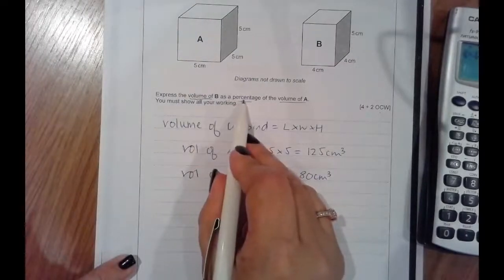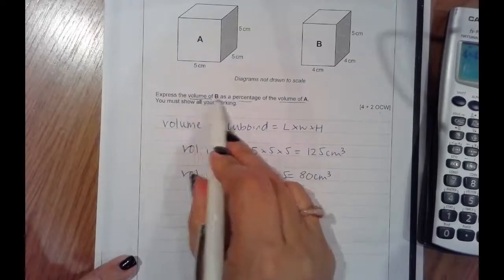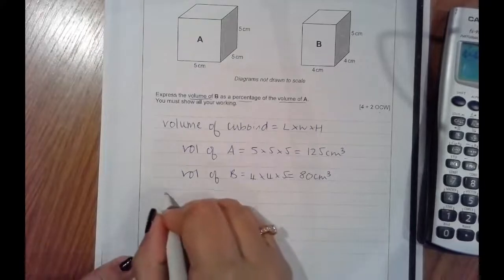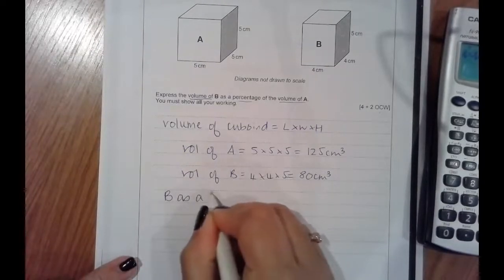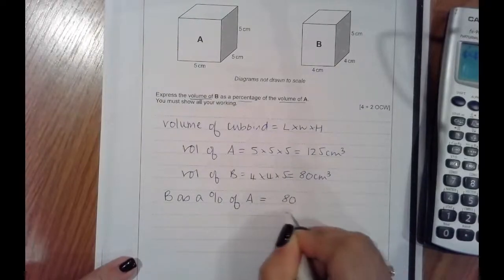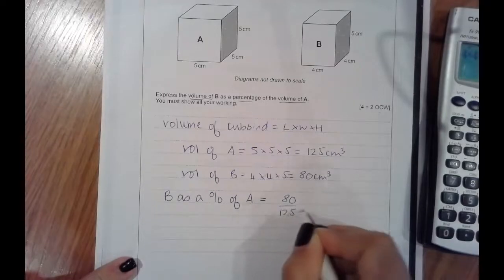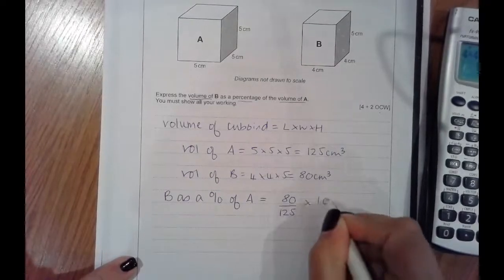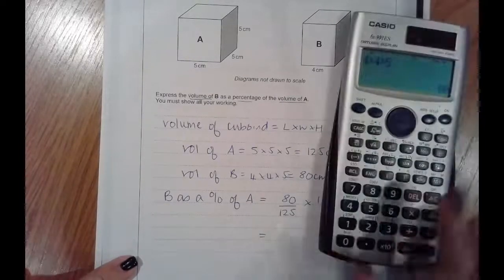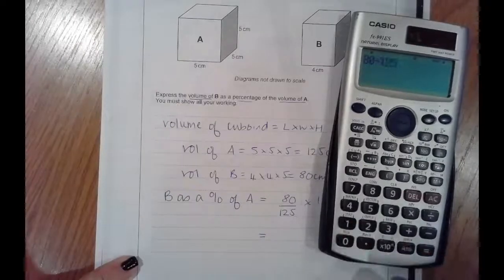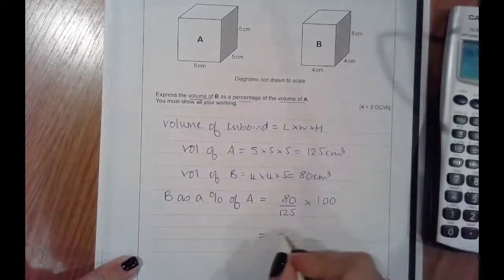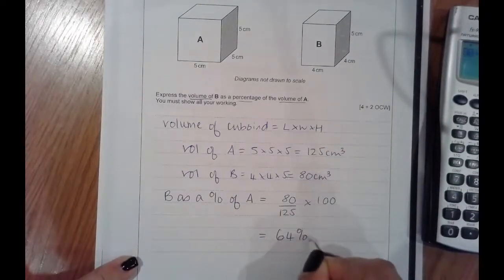To write this as a percentage, B as a percentage of A, we need to put it into one last calculation. 80 out of 125, multiplied by 100. 64%.